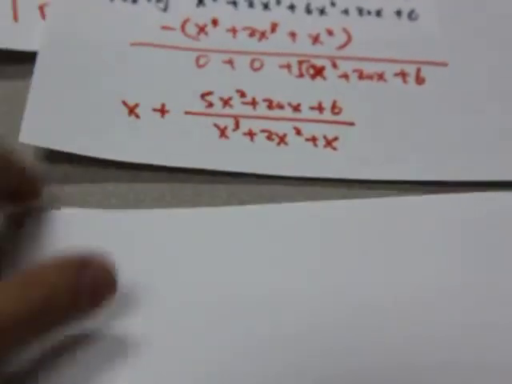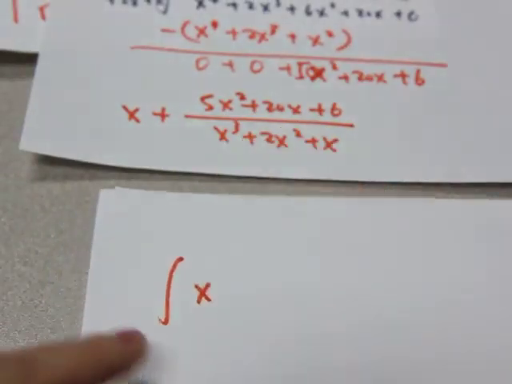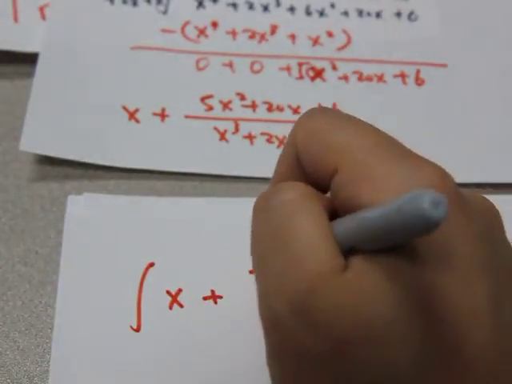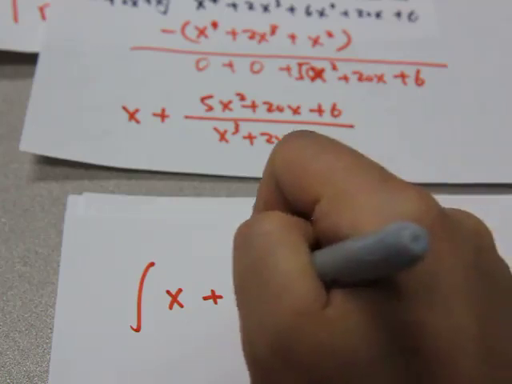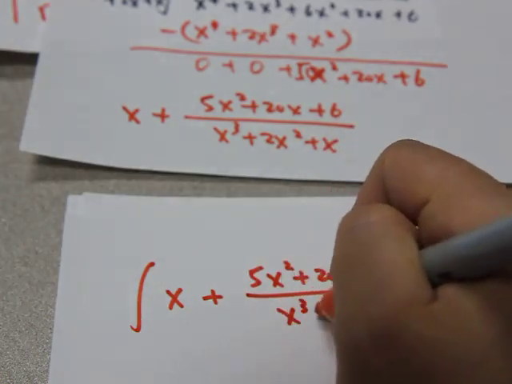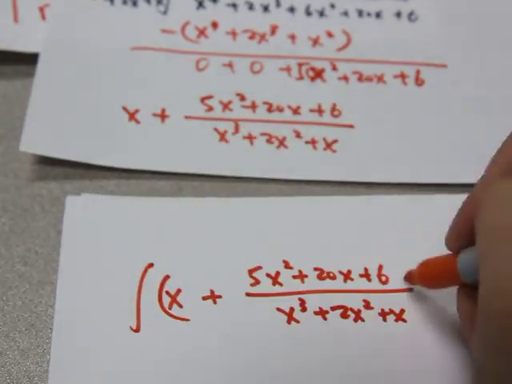So the integral becomes the integral of x plus the integral of 5x squared plus 20x plus 6 over x cubed plus 2x squared plus x.